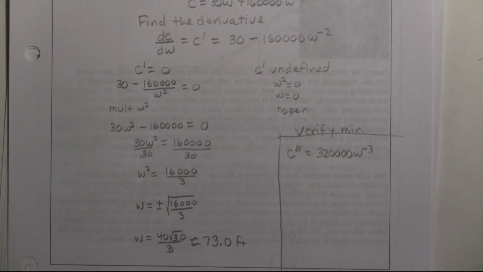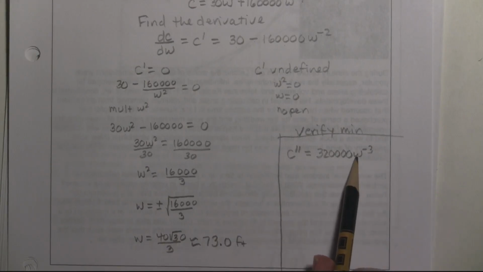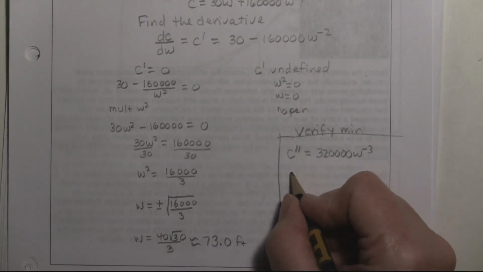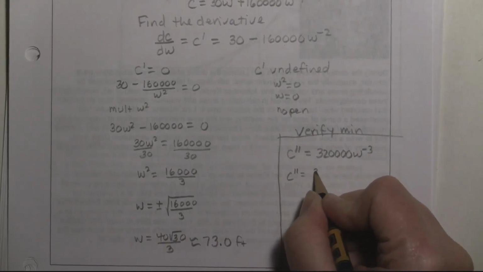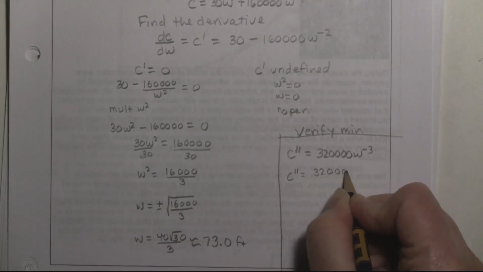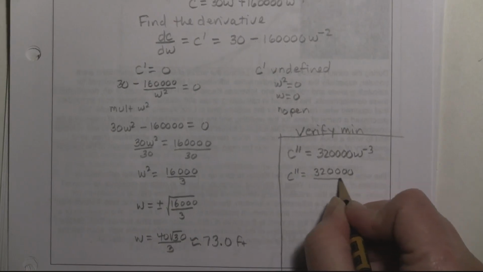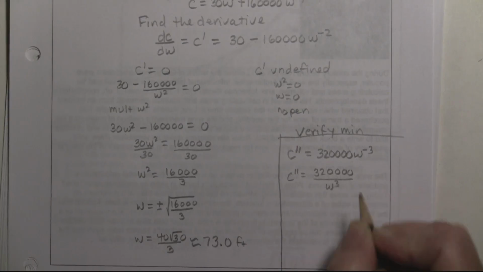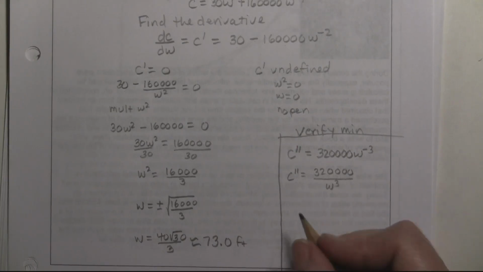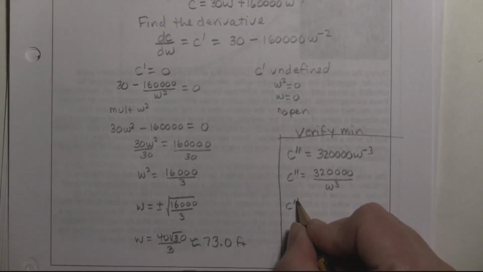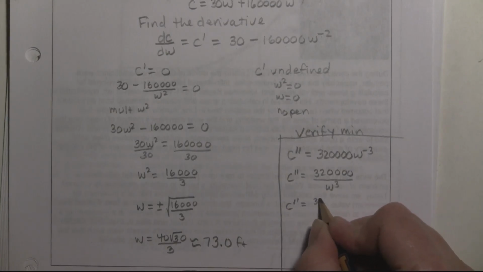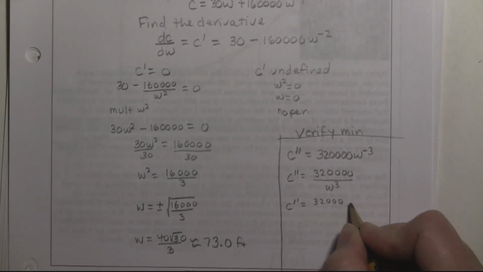And then I was saying that my minimum came at W equals 40 square roots of 30 over 3. So I'm going to put that in right here. And so maybe I would be happier if I had 32 with four zeros over W cubed. But remember that I only care when I plug this in whether it's positive or negative.